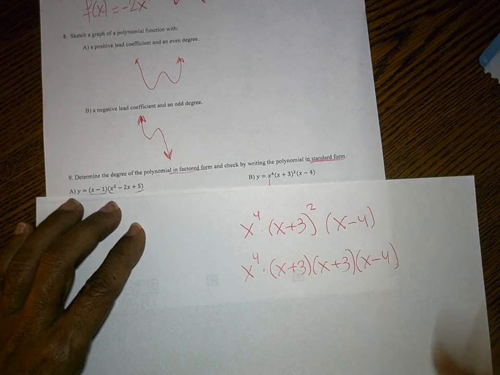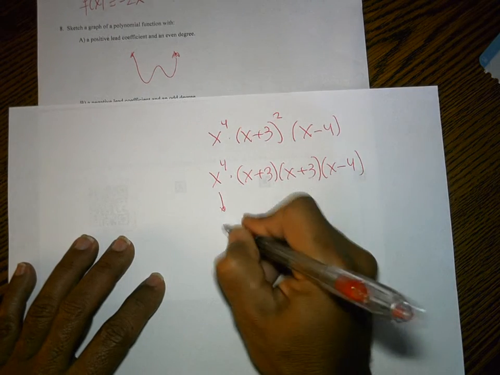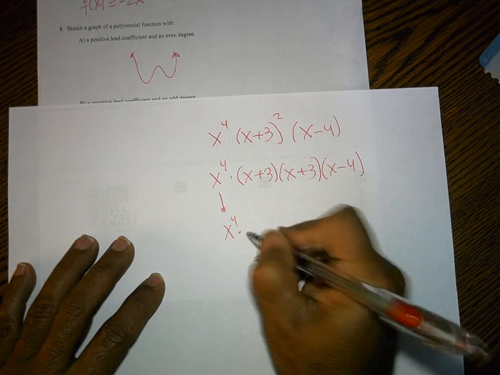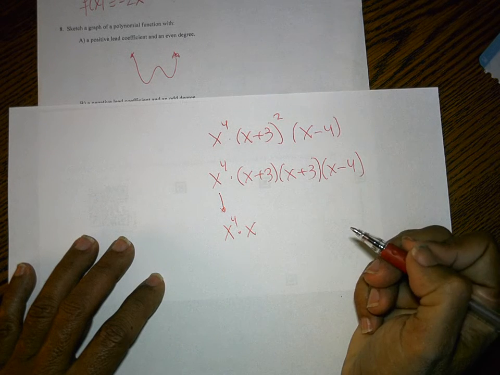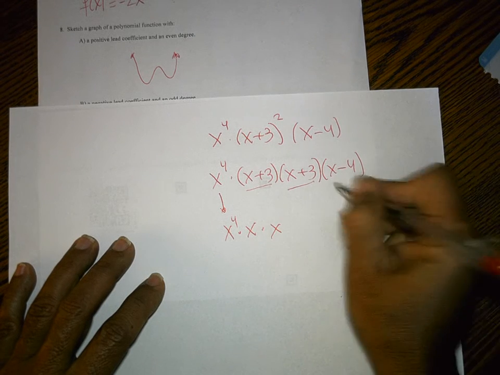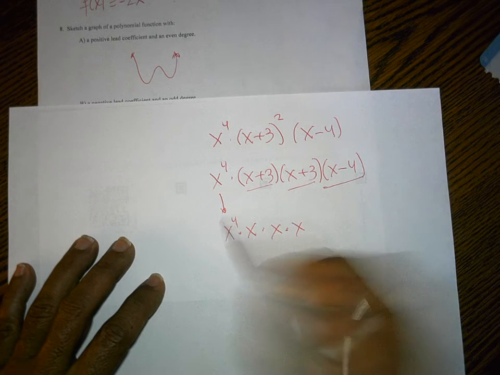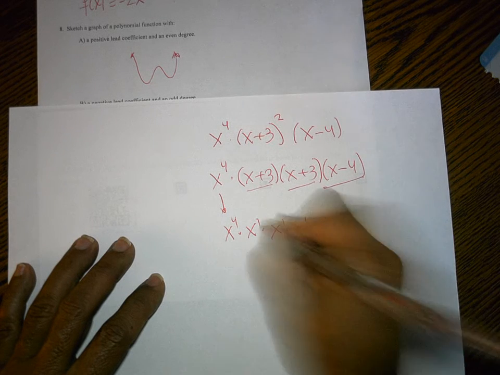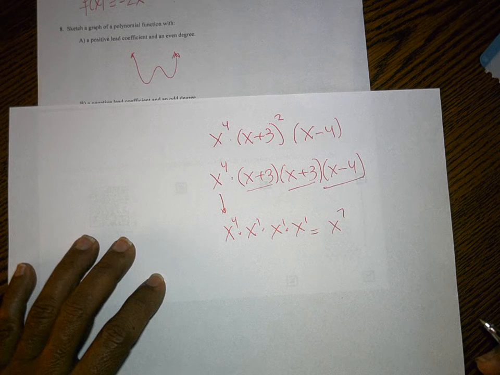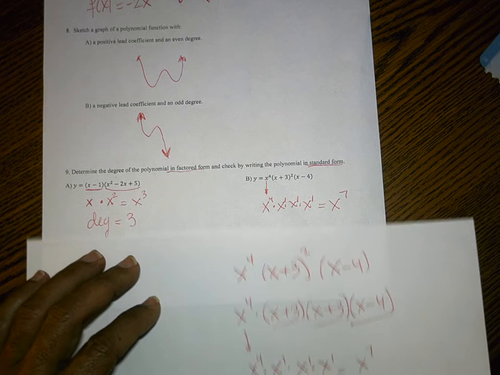All right? So that's why I got the x to the fourth first. Then I have the x from this factor, the first factor. Then I took another x from the second factor. Then I took another x from the last factor. So 1, 2, 3, and then you have 4. And that's how I got the x to the 7th. Okay, that's the second time I'm showing you how I got it. So that's the factored form. They want us to put it together, all multiplied together.